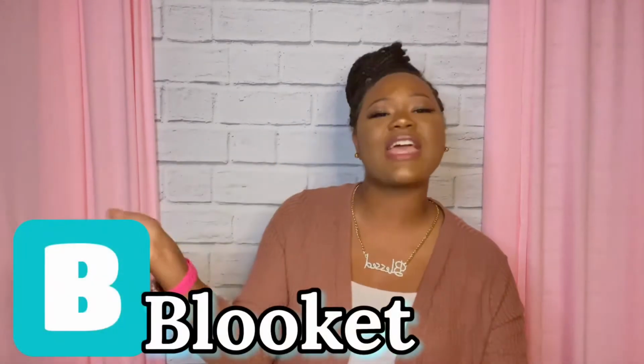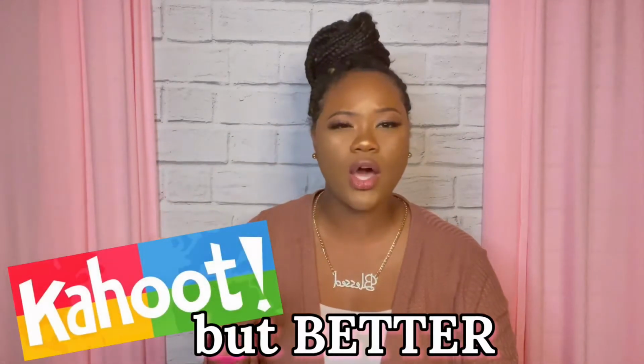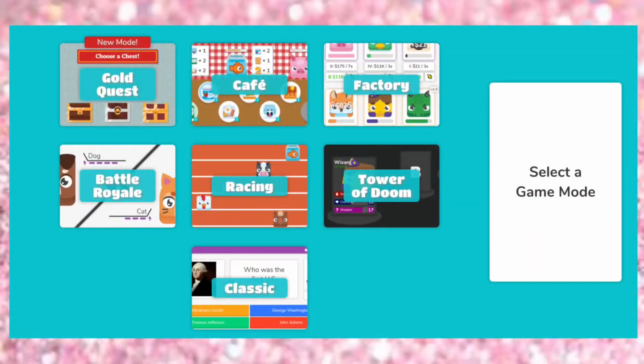The next EdTech tool that I will be taking with me from 2020 is Blooket, y'all. Blooket is so much fun. There are so many different tutorials out there on Blooket. I absolutely love Blooket, y'all. It is kind of like Kahoot, but better. So it has different gaming modes that you can choose to play with your students.